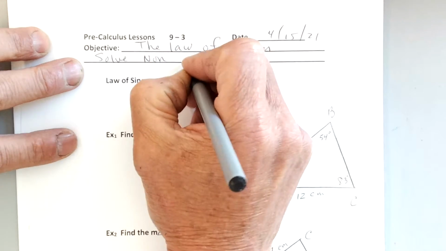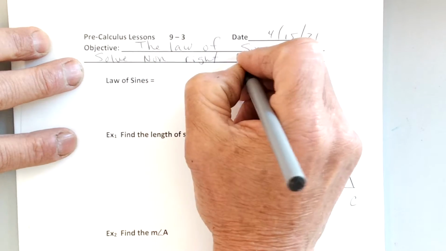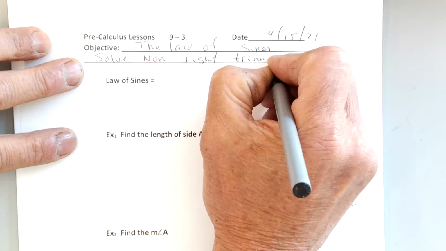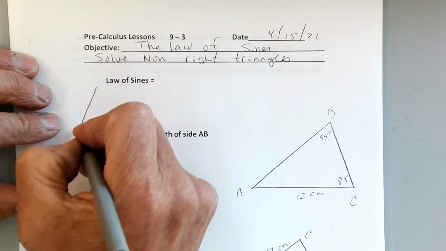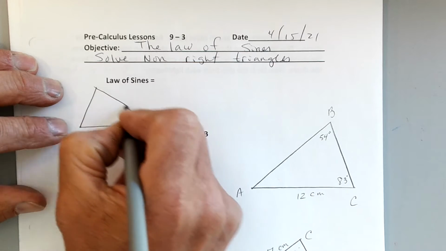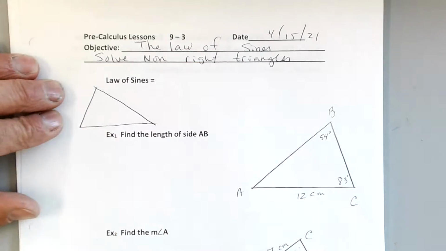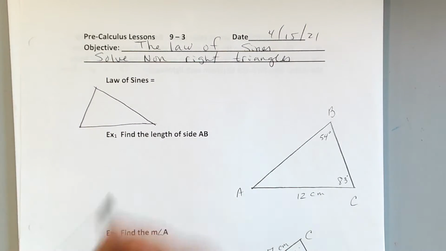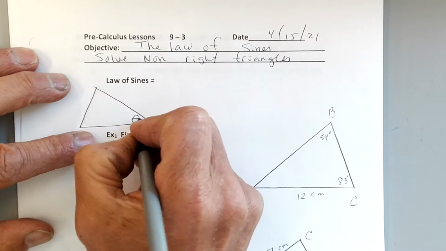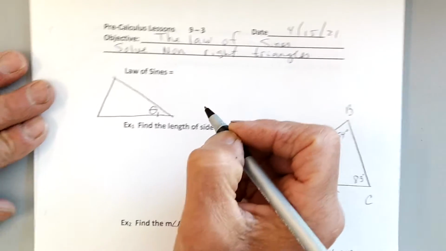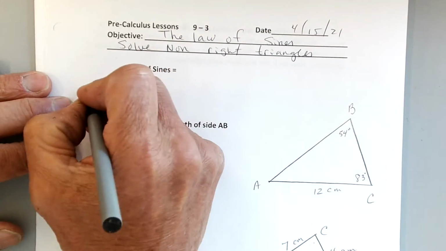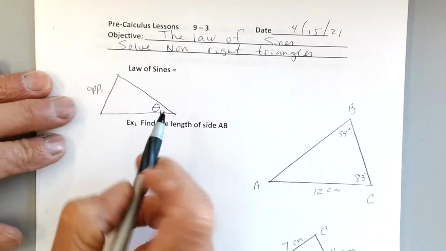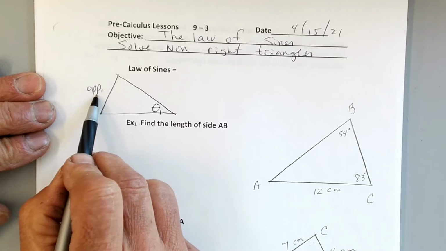non-right triangles. So let's draw a triangle. You guys already have one drawn. But it's not a right triangle. So I'm going to say theta. I'm going to go theta 1. And it's opposite side because there's no hypotenuse. Theta 1, opposite 1. Here's my angle. There's the opposite side, okay?